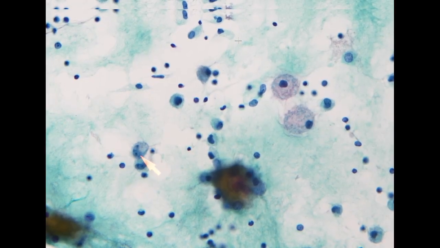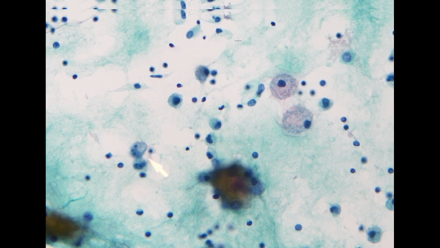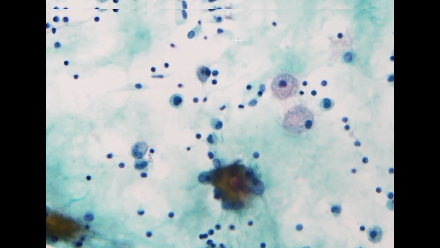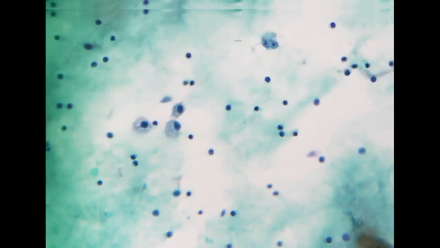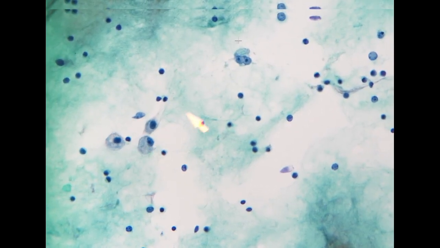However, you can still identify some of the cells definitely show very atypical nuclear features. So this specimen is still considered positive for adenocarcinoma and compatible with the patient's prior history of gastric cancer.